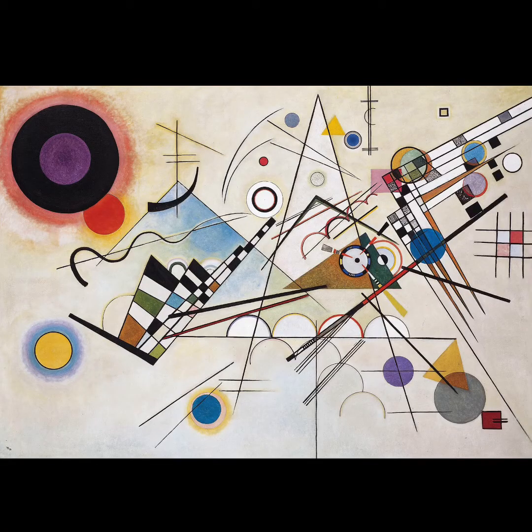You may notice that we don't see any recognizable objects in his art. There aren't trees or houses or people, just lots of lines, shapes, and colors. This is what we will try and do on our project today as well.